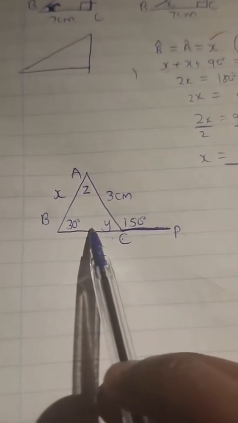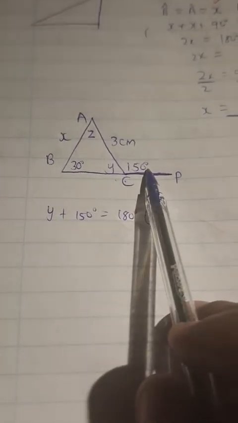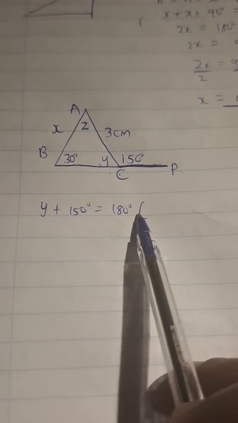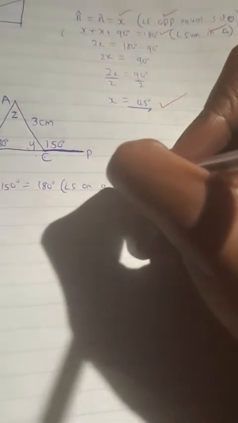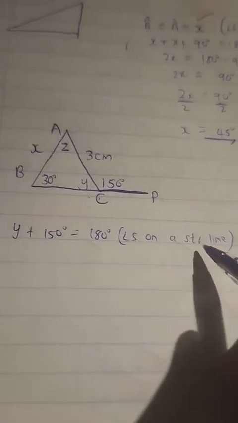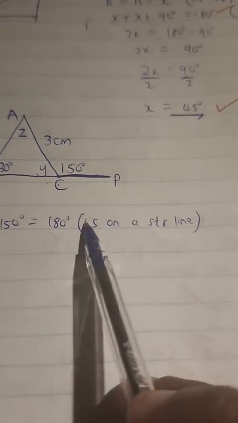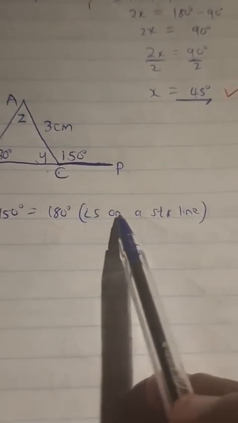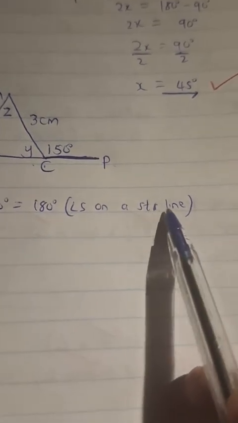If you are going to start with y, you are going to say y plus 150 degrees is equal to 180 degrees. The reason, very important: angles on a straight line. Please, guys, use the acceptable reason from the document that we have all concluded about angles: angles on a straight line, STR for short.